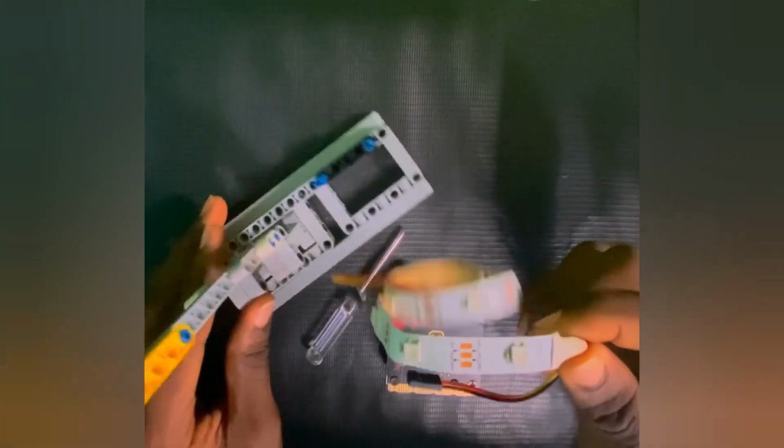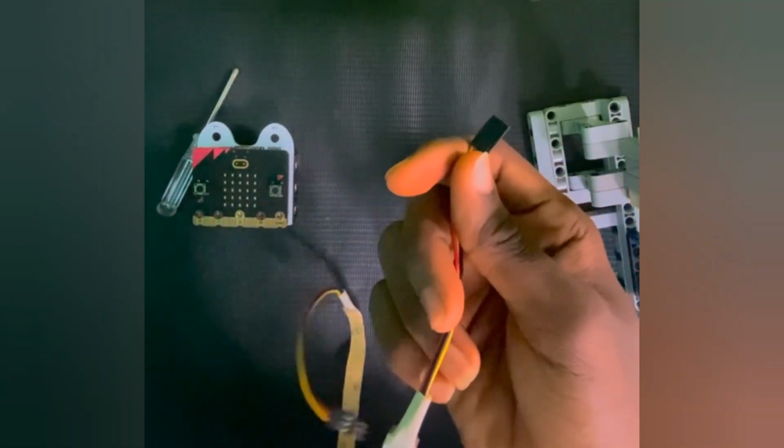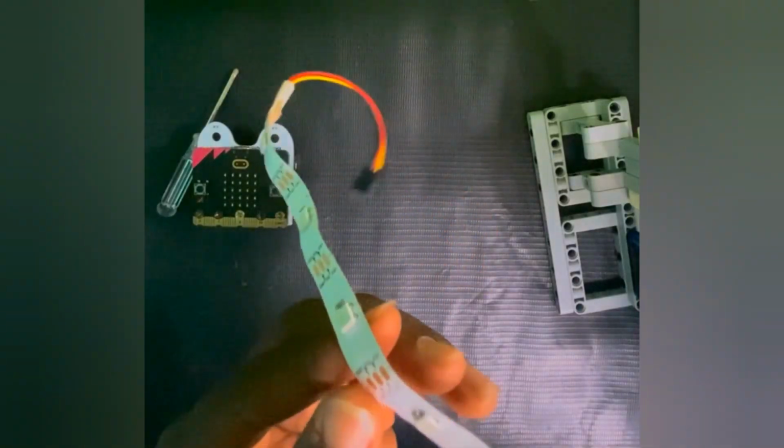So we are going to wrap this strip around this, this way. The LEDs are numbered. Starting from the LED closest to the male end, this LED is numbered 0, while this is 1, this is 2, this is 3, this is 4, this is 5, this is 6, this is 7, this is 8, and this is 9.